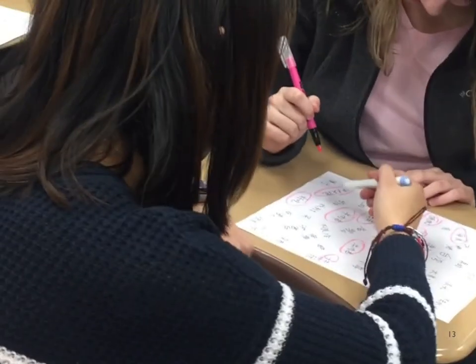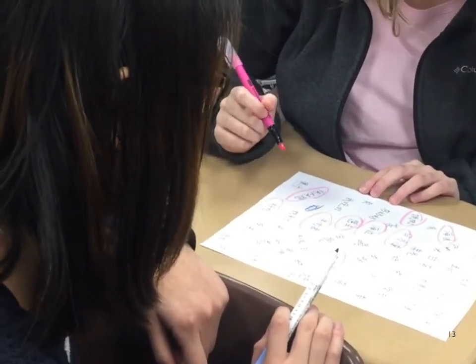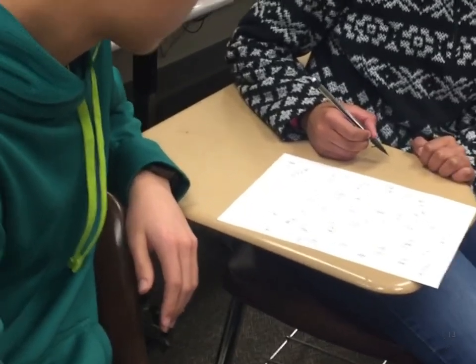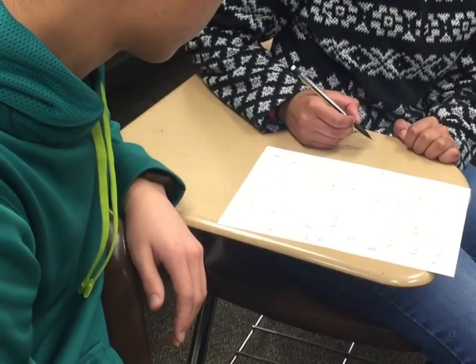The caller this time is a Chinese 3 student. Don't know if you have noticed that each student, when they work in pairs, is holding a different color pen, pencil, or marker.